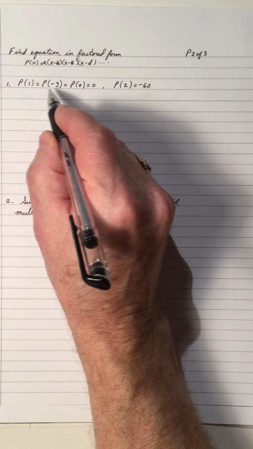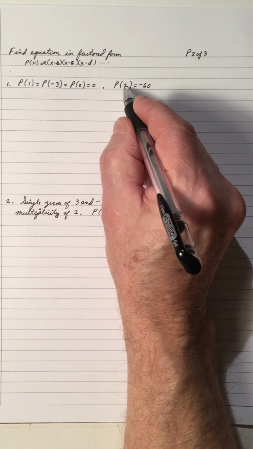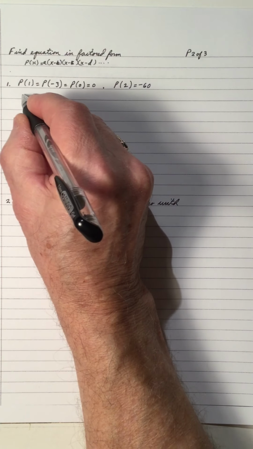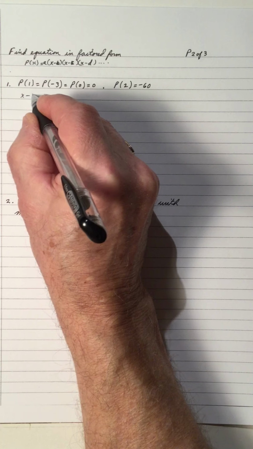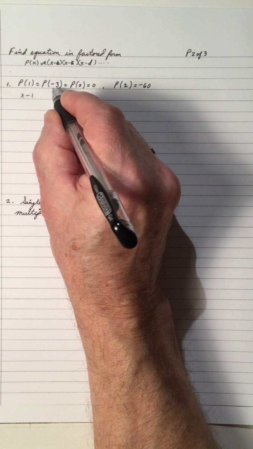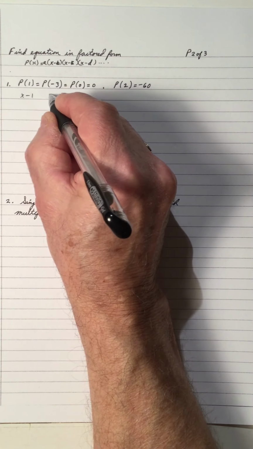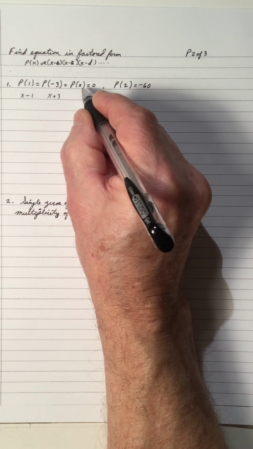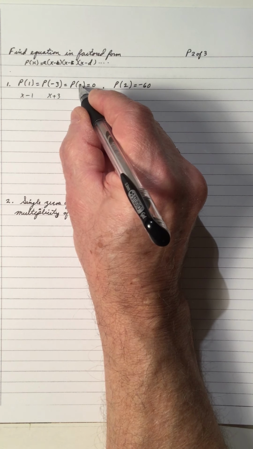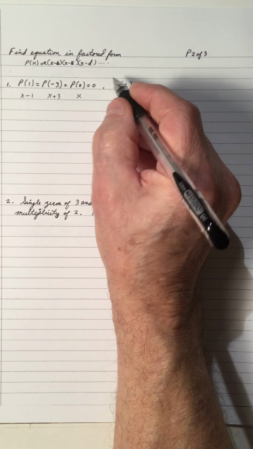P of 1 equals P of negative 3 equals P of 0 equals 0. And P of 2 is negative 60. So if P of 1 equals 0, that means x minus 1 is a factor. If P of negative 3 is equal to 0, that means negative 3 is a 0, so x plus 3 is a factor. If P of 0 equals 0, that means 0 is a 0 of the polynomial, so x is a factor.